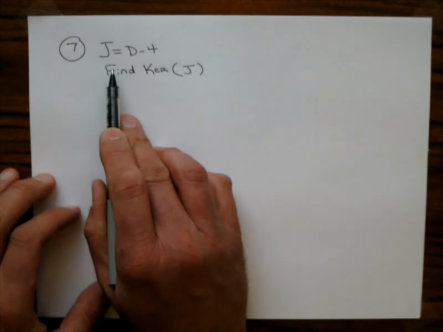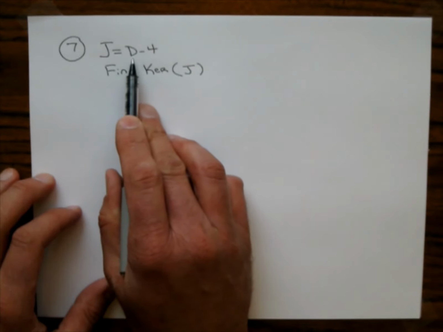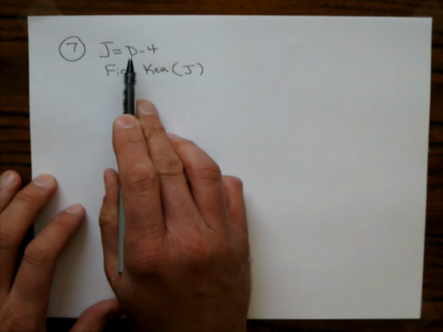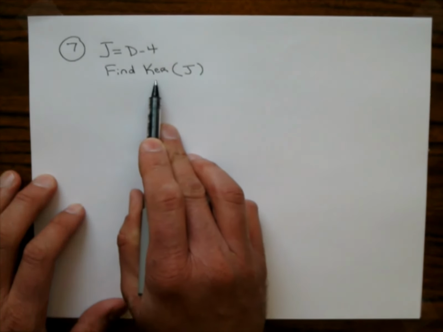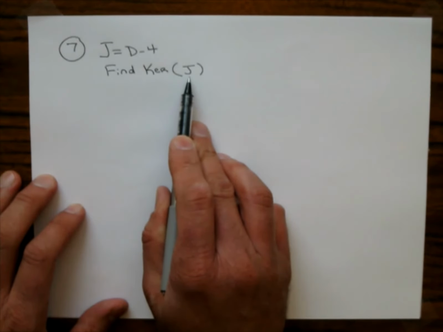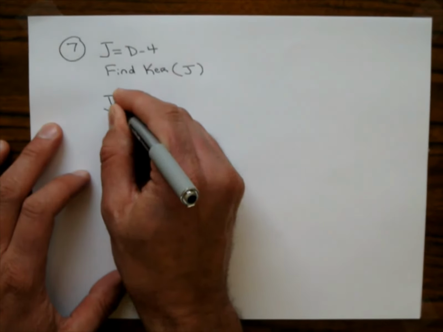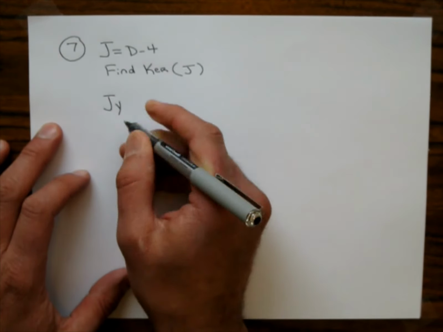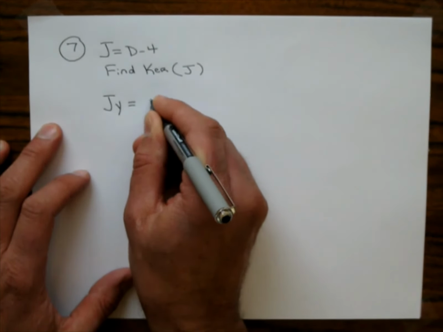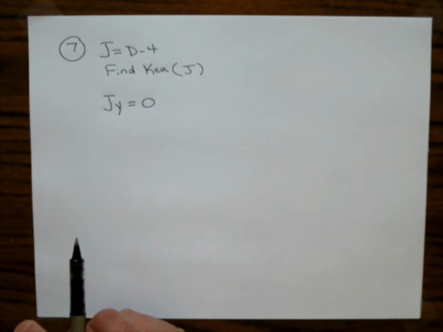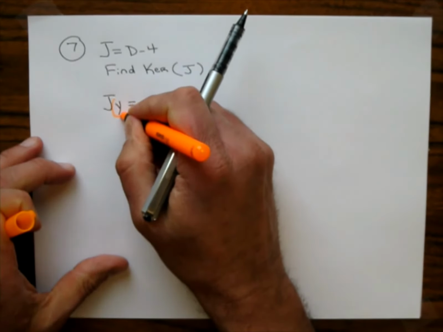So here is another linear transformation defined by a derivative operator, and we have d minus 4. We are asked to find the kernel of this linear transformation, which I call J. So J of y is 0. I'm trying to find the y's where that will happen.